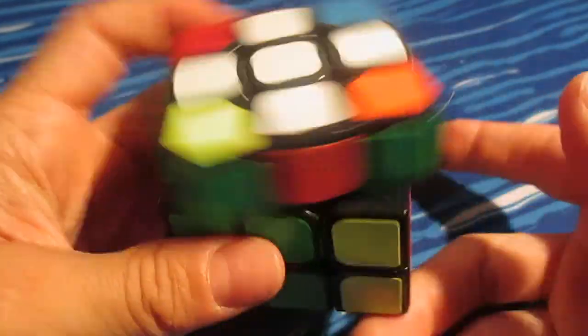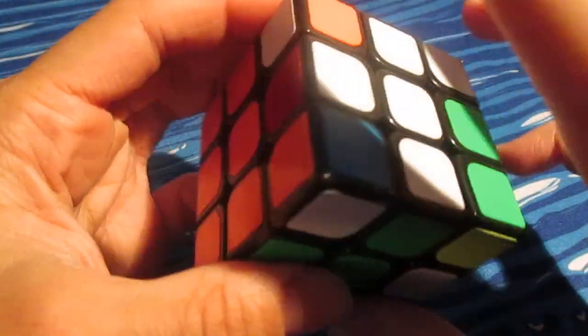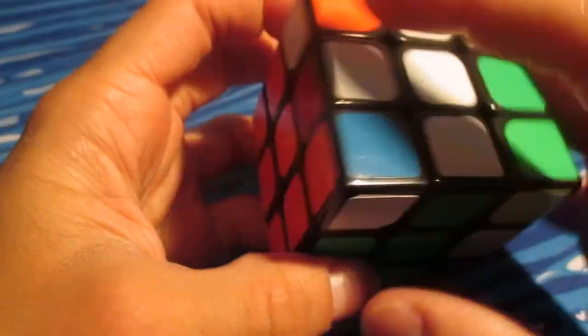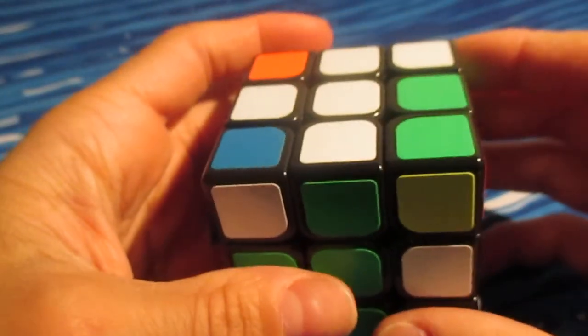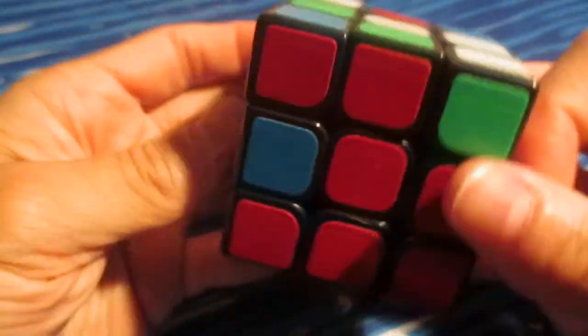What I mean by EO safe is that it doesn't affect the EO, so if you already have the cross, you could skip and do another F12 case to skip the wall. And same for pairs like this one.